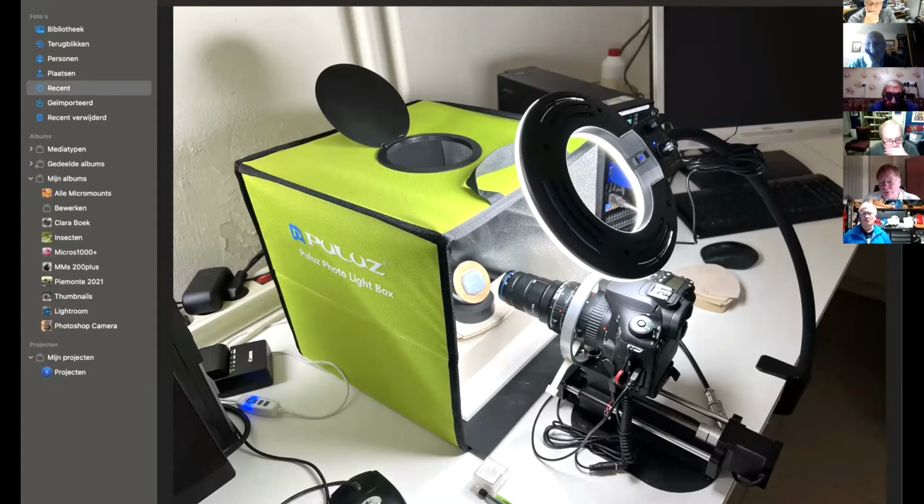This is controlled by Helicon Remote, and the stacking is done by Helicon Focus. And then afterwards, I still use Lightroom and Photoshop Camera Raw and some other programs to adjust everything.